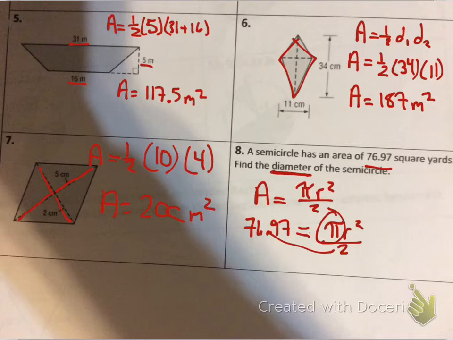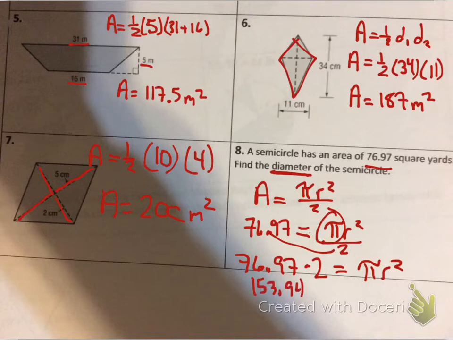Okay, so I'm going to say 76.97 times 2. I'll write it here so those of you who are not listening will see that. Okay, that will give me the pi r squared. 76.97 times 2 is 153.94. Pi r squared. Then I would divide by pi. So divide this by pi.